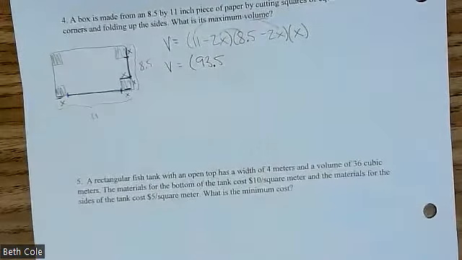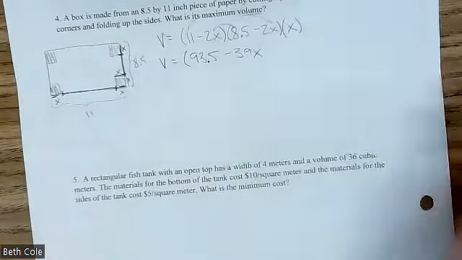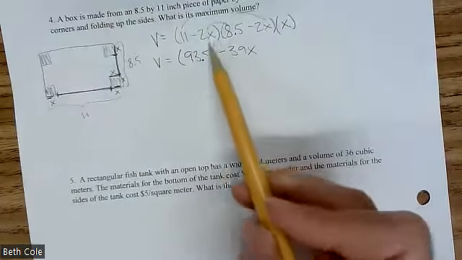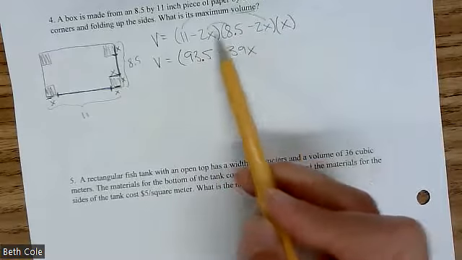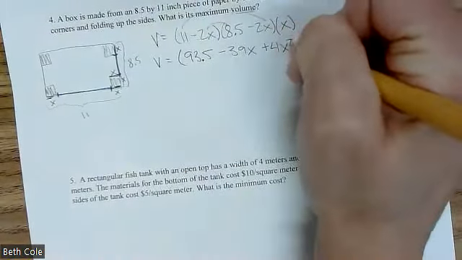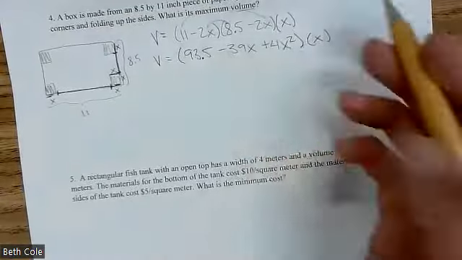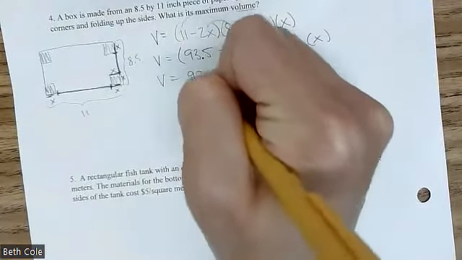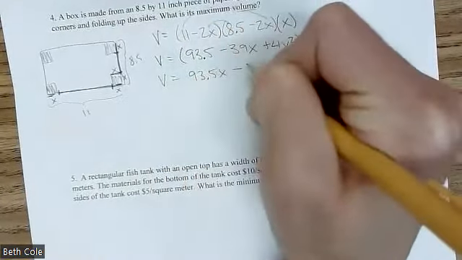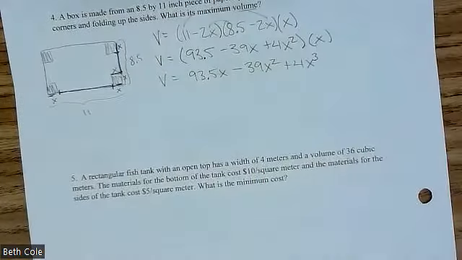So minus 22 and minus 17 would be minus 39x. And then negative 2x times negative 2x would be what? Good, plus 4x squared. And then times x. And you're just going to distribute that through there. So it'll be 93.5x minus 39x squared plus 4x cubed.